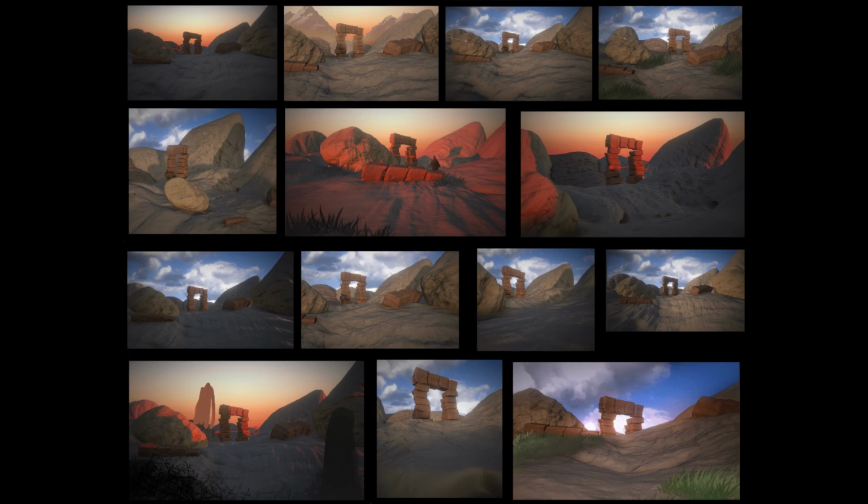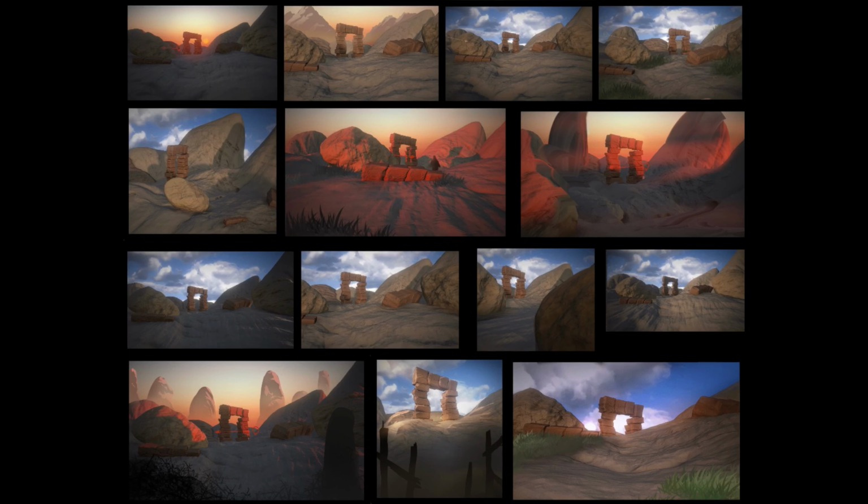So I added a few lights here and there. On one picture I added snow, on another I added some grass, some foliage, and yeah, that's it.